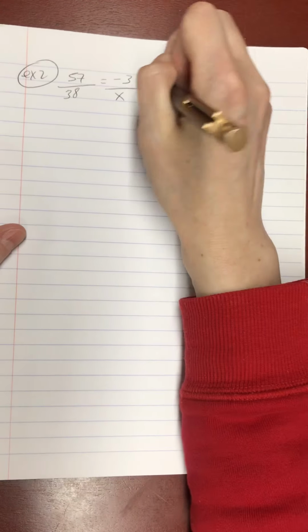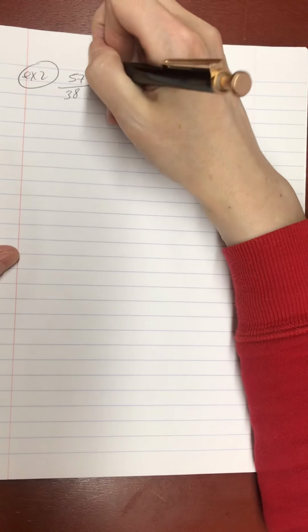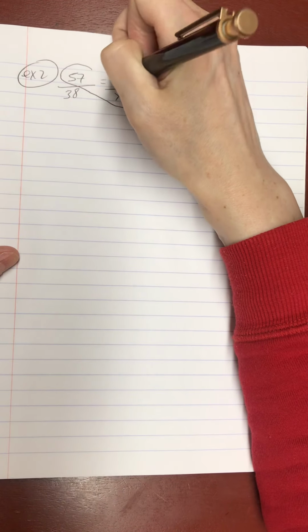So how about this one? 57 over 38 equals negative 3 over x. Now you're probably going to notice when I set these up, I always like to do the diagonal that has the variable in it first. That's just me. You can do whatever you want, of course. It does not matter which diagonal you start with, but I always like to start with whichever diagonal has the x in it, because I just like to have that letter on the left side of the equation. But again, it really doesn't matter.